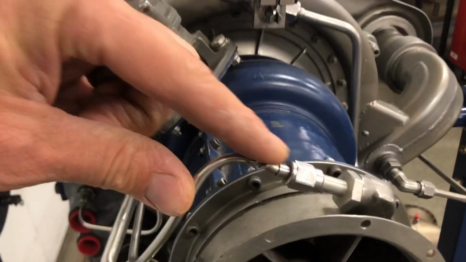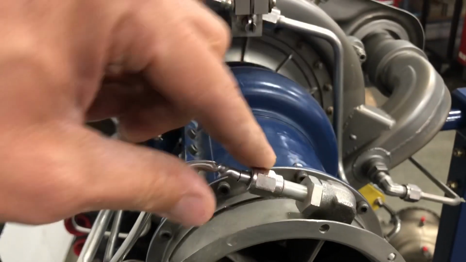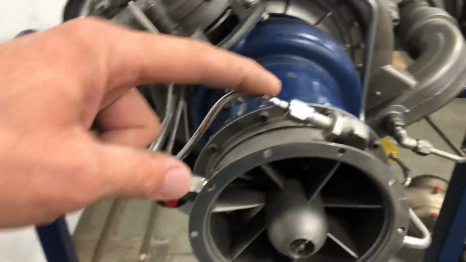Now be careful not to do this. Make sure you back up all your B-nuts when you remove them. I didn't even know that could happen until I saw that there. Okay, so now back to the diffuser scroll.